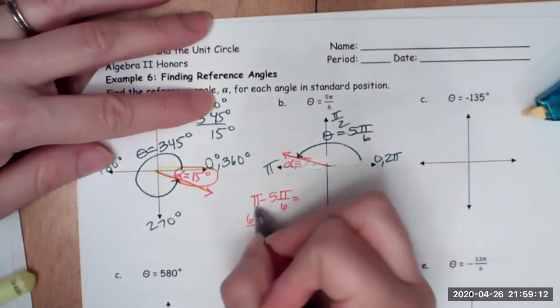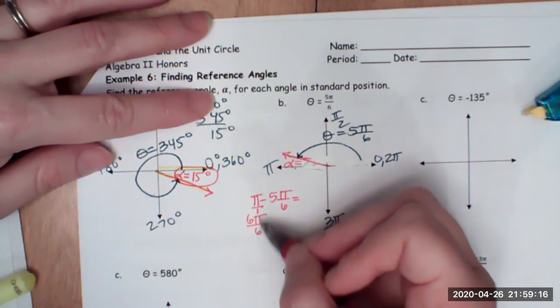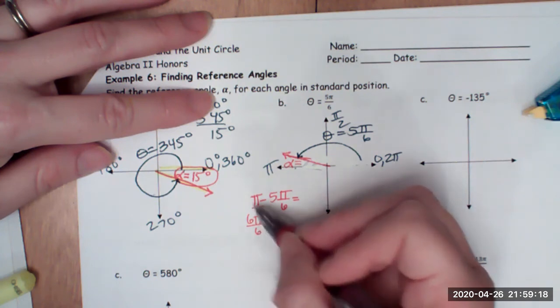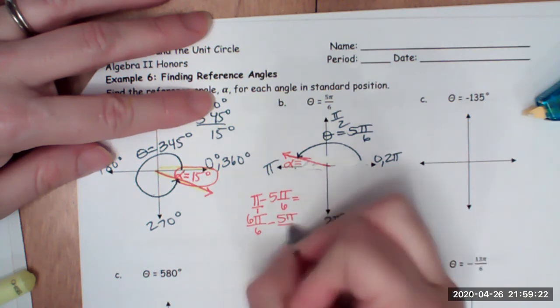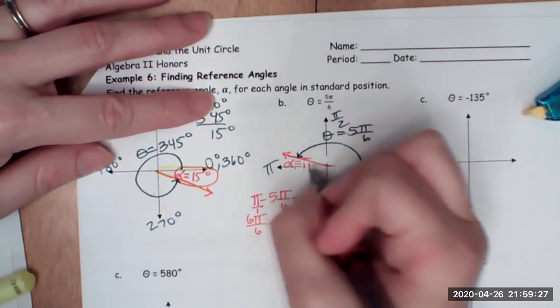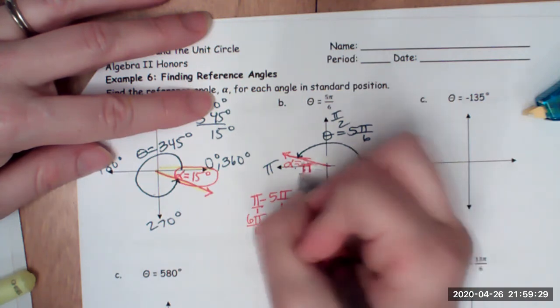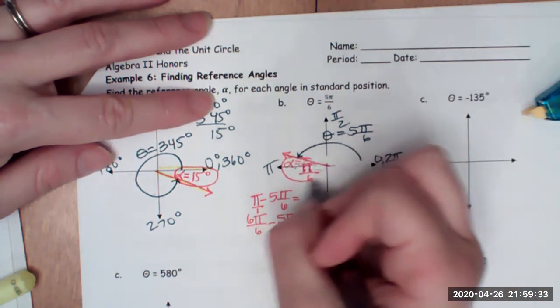If you put pi over 1, the common denominator is 6. 1 times 6 is 6, and multiply pi by 6 as well. So 6 pi over 6 minus 5 pi over 6 gives us pi over 6. So the reference angle there is going to be pi over 6.